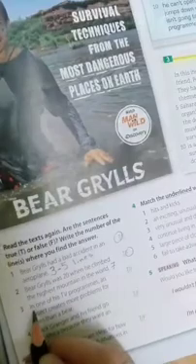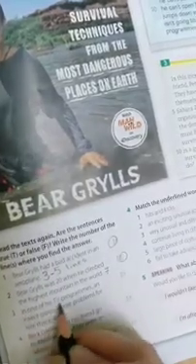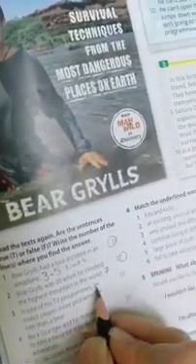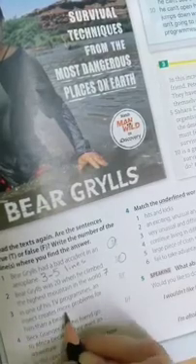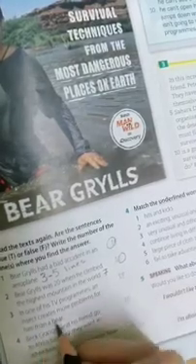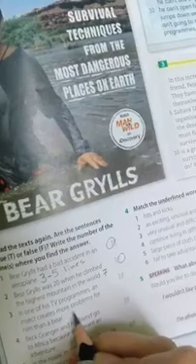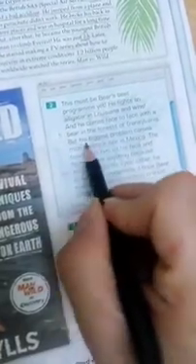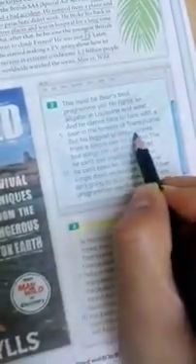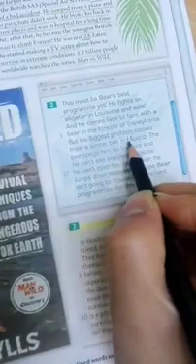Let's continue. Number 3. In one of his TV programs, an insect creates more problems for him than a bear. Is it true or false? Let's go to text number 2. Look, his biggest problem comes from a simple bee in Mexico.